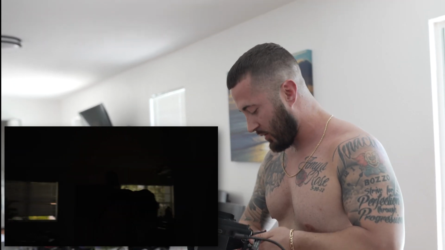All right, so now we're inside. It's really dark. My screen looks very black. First thing I'm going to do is take the ND filter off. Just twist it off. Righty tighty, lefty loosey.